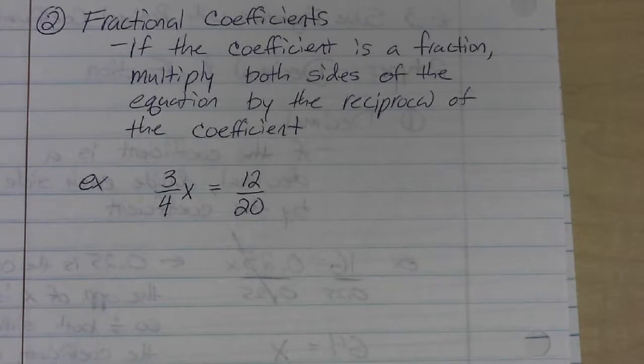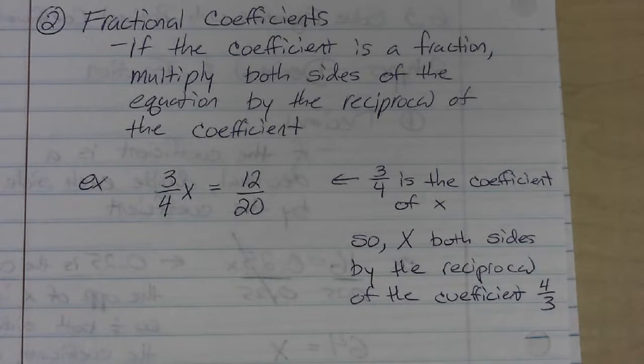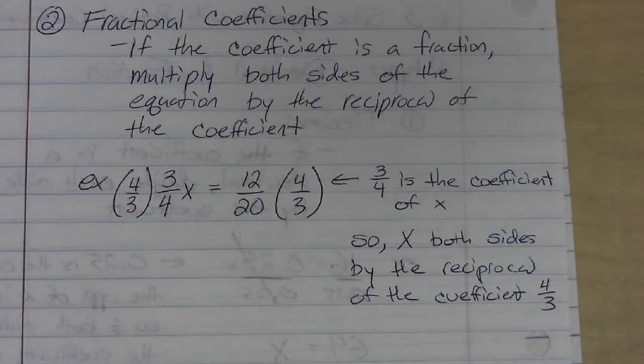Here we have 3/4 multiplied by x equals 12/20. The coefficient of the variable x is 3/4. So what we're going to do is divide by that, and the way we do that is by multiplying both sides by the reciprocal of the coefficient. So I simply fill this in with times 4/3 on both sides, and on the left-hand side, 4/3 times 3/4 is going to cancel out because I end up with 12/12, which is 1.